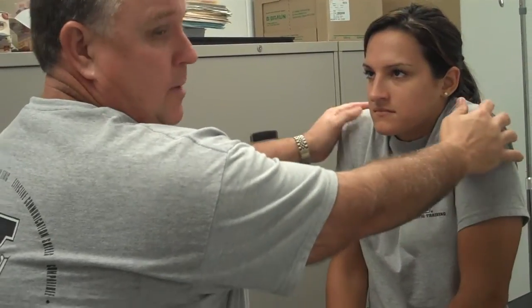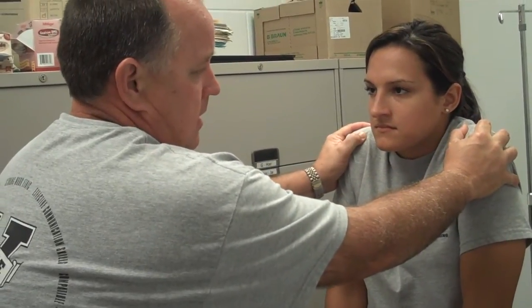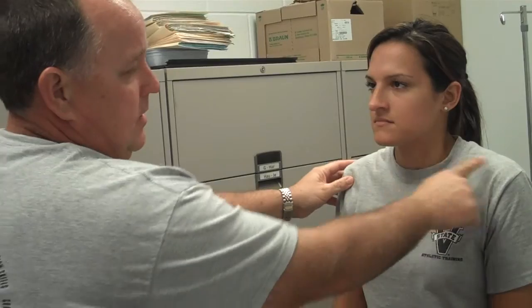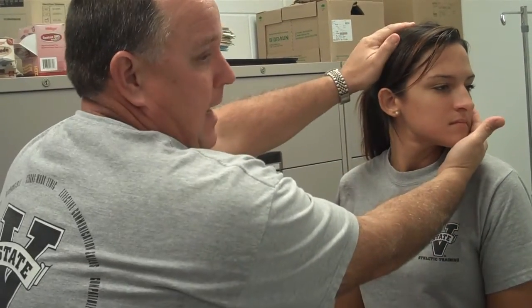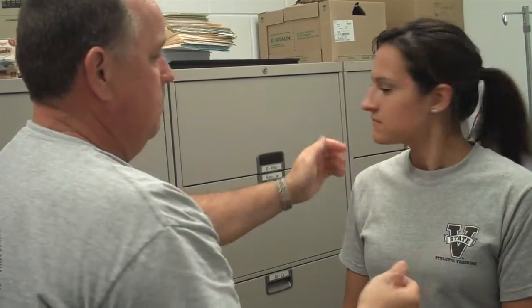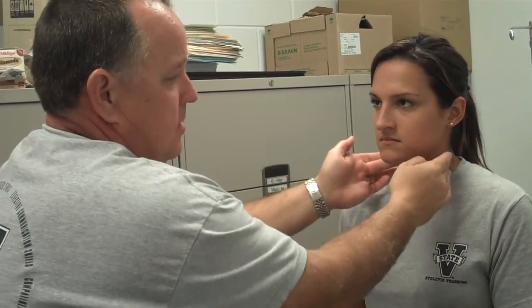Cranial nerve number 11 is the upper trapezius and the sternocleidomastoid, so we'd ask them to perform a shoulder shrug. Hold it there, don't let me pull it down. Okay, and ask them to turn her chin to this shoulder, don't let me pull it back. Chin to this shoulder, don't let me pull it back. Okay, to kind of get an assessment of how the upper trap and the sternocleidomastoid are functioning.